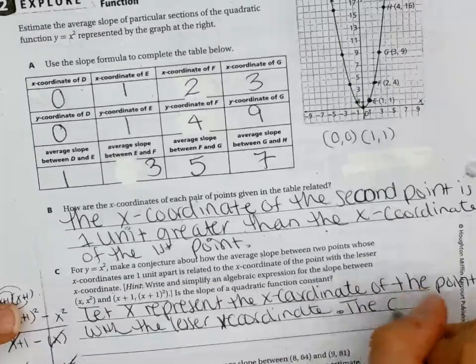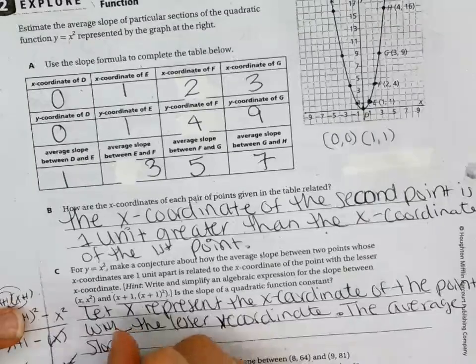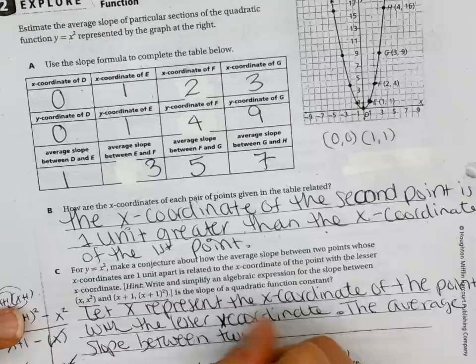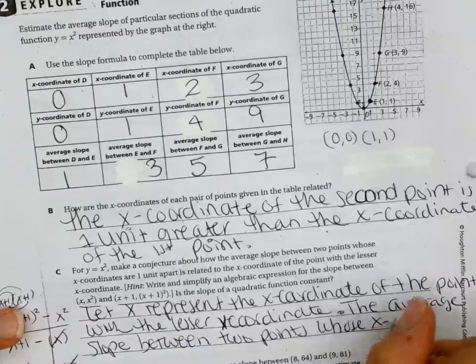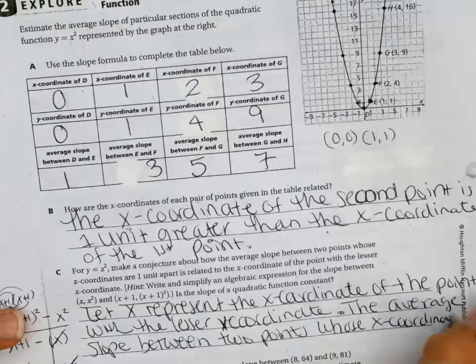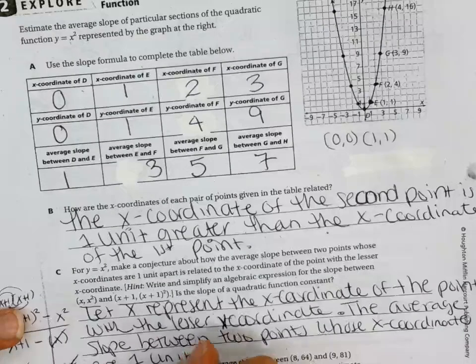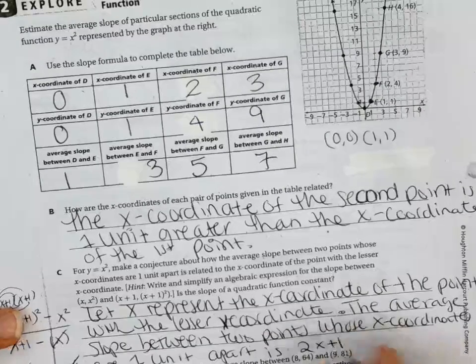The average slope between 2 points whose x coordinates are 1 unit apart is 2x plus 1, right? We just solved that.